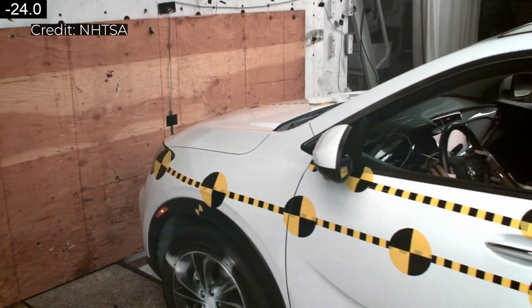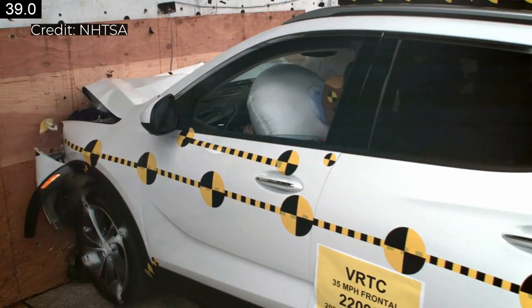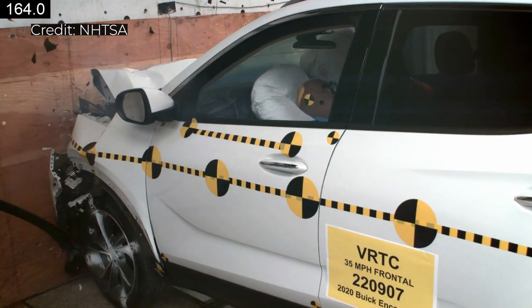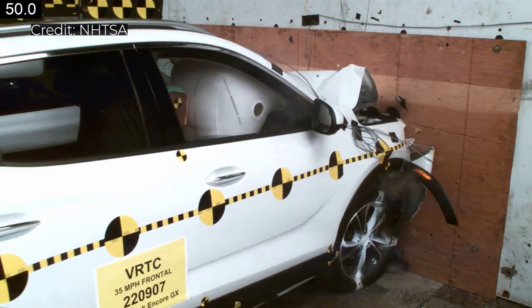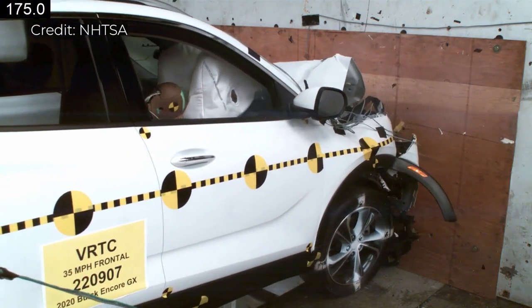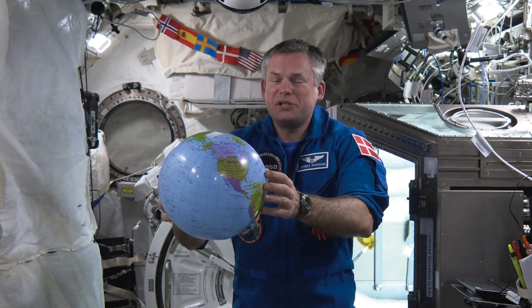Now, about that airbag question. In the event of a vehicle collision, an airbag decreases the amount of force exerted on the human body by increasing the amount of time it takes for the body to slow to a stop, resulting in fewer catastrophic injuries and more lives saved. For example, I have an inflatable globe that is initially stationary.